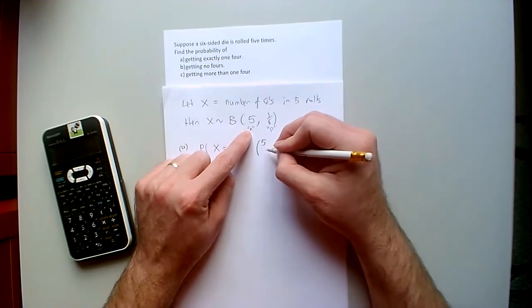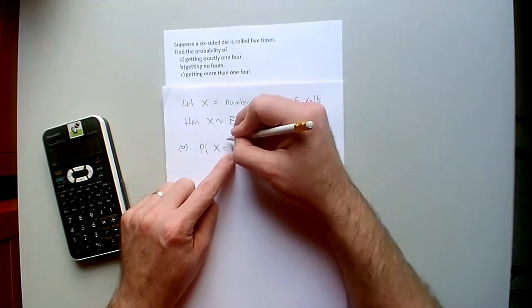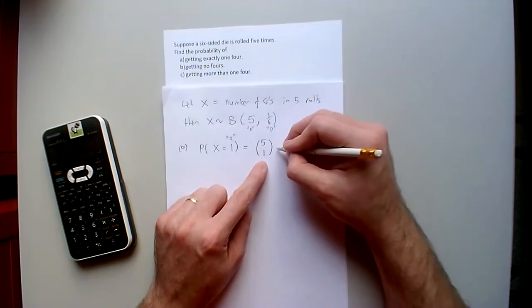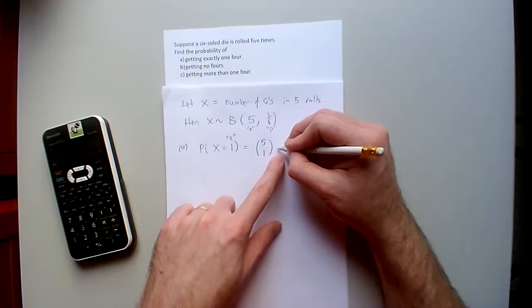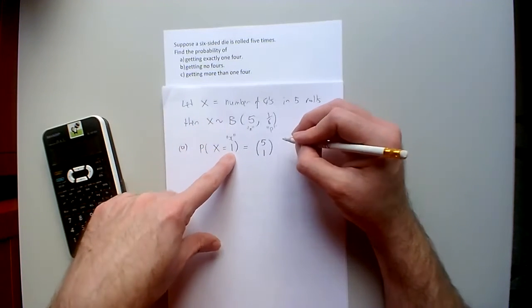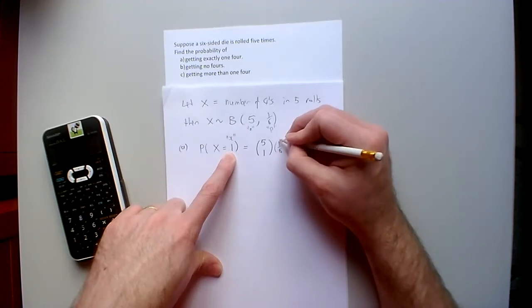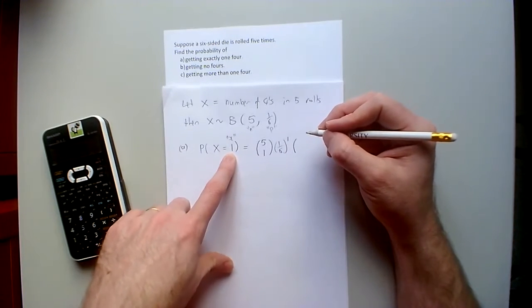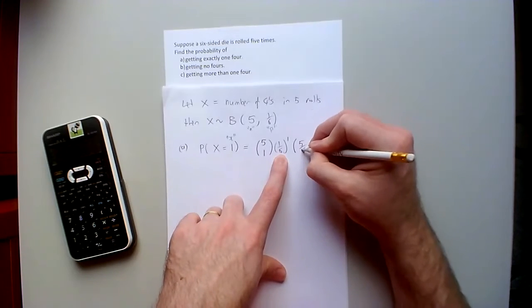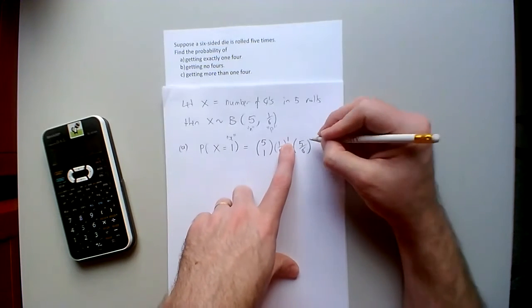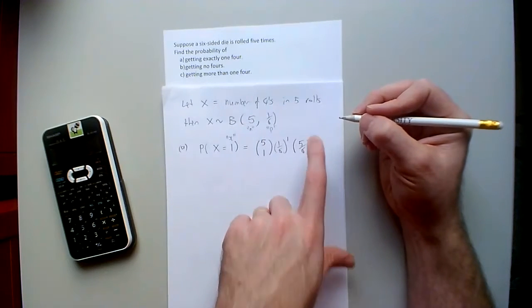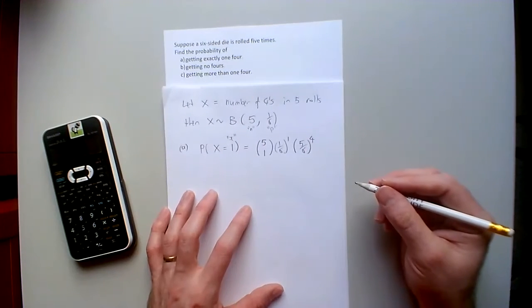So n choose x, which is 1. 5 choose 1, times p to the power of the number of times you've got it, so 1/6 to the power of 1. And then I'm going to need the rest of the probability, which is 5/6, to the power of the rest of the trials. There's 5 trials total, so 4 is the number of the rest of the trials.